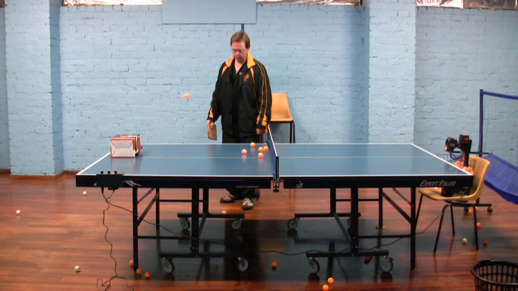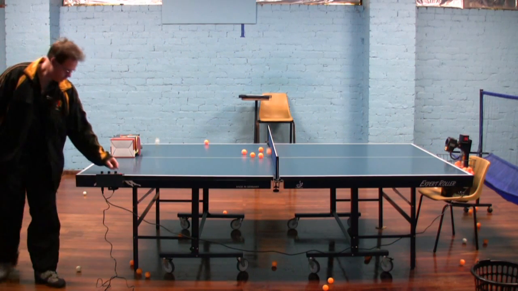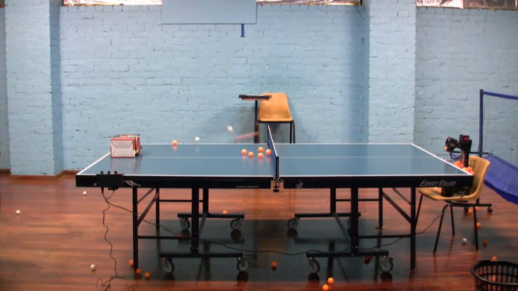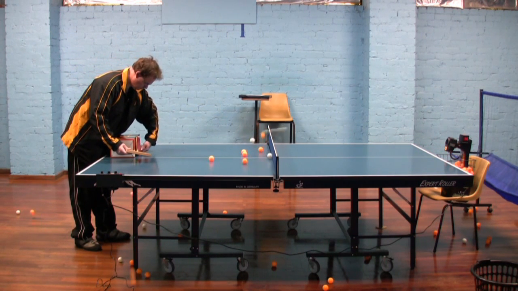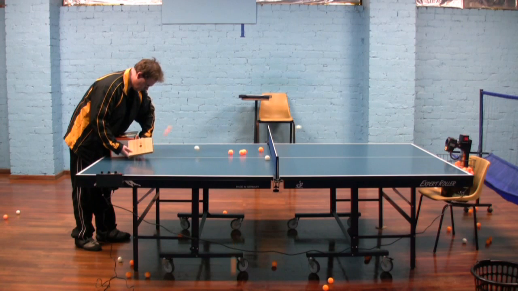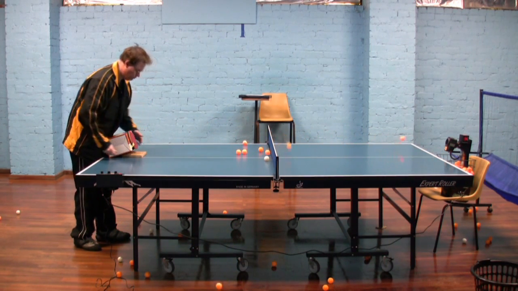Now just looking at backspin instead, and the flight of the ball is a little bit flatter, and as you can see, when the ball bounces off the table and hits into the bat, it really does go down sharply off the bat and dives right into the table itself.